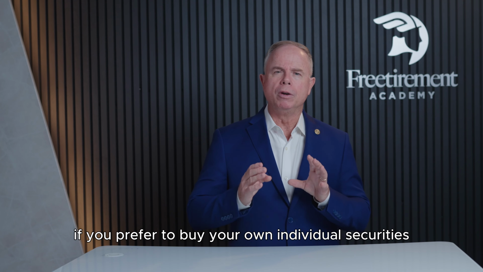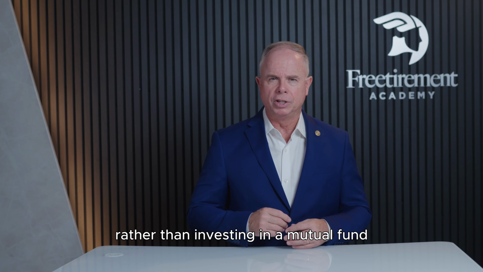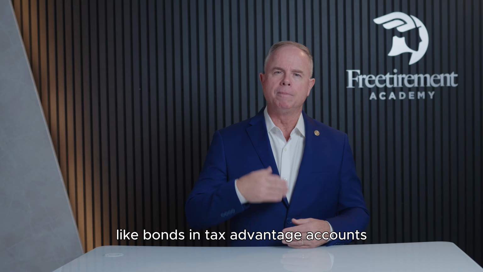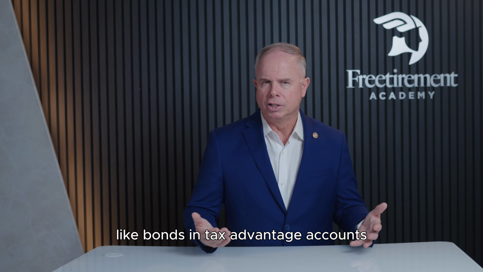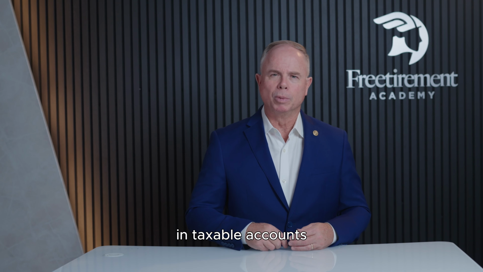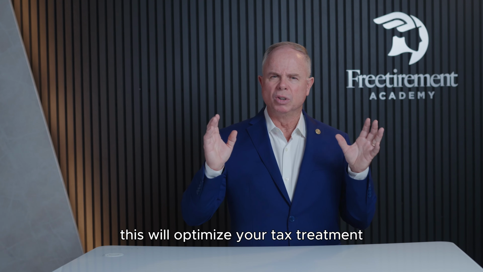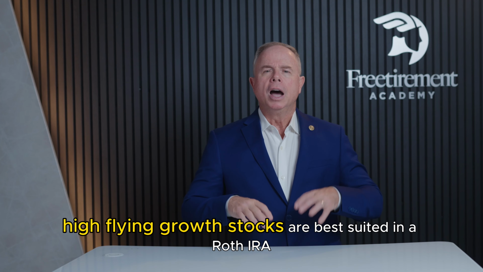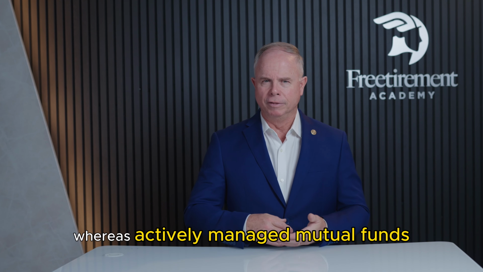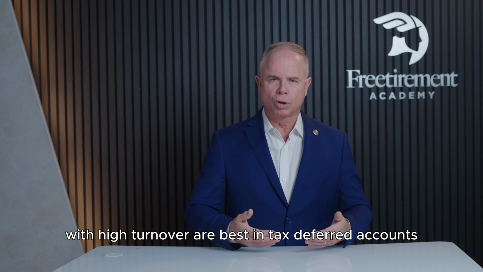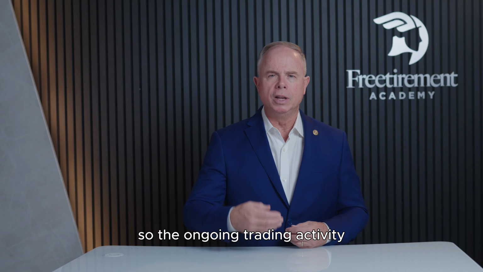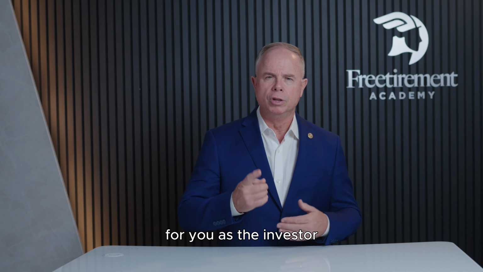If you prefer to buy your own individual securities rather than investing in a mutual fund, you might want to consider tax-inefficient assets like bonds in tax-advantaged accounts and tax-efficient assets like stocks in taxable accounts. This will optimize your tax treatment. High-flying growth stocks are best suited in a Roth IRA, whereas actively managed mutual funds with high turnover are best in tax-deferred accounts, so the ongoing trading activity does not create undue tax burden for you as the investor.